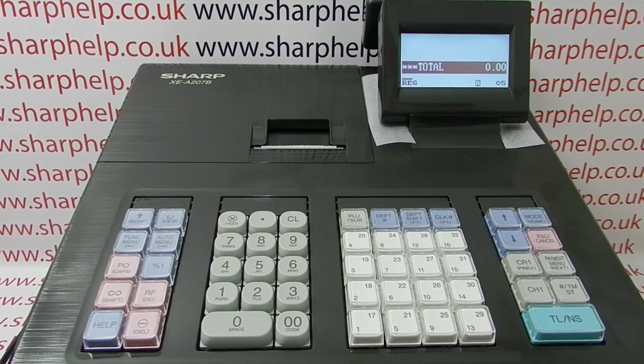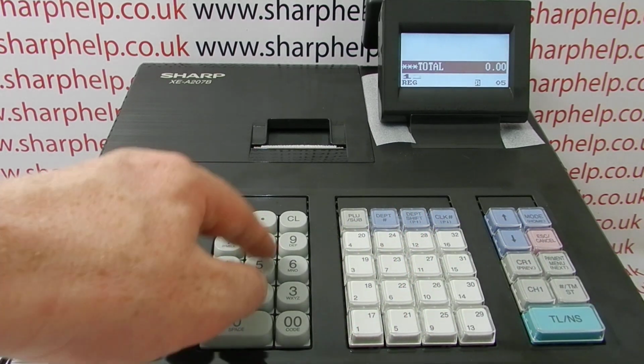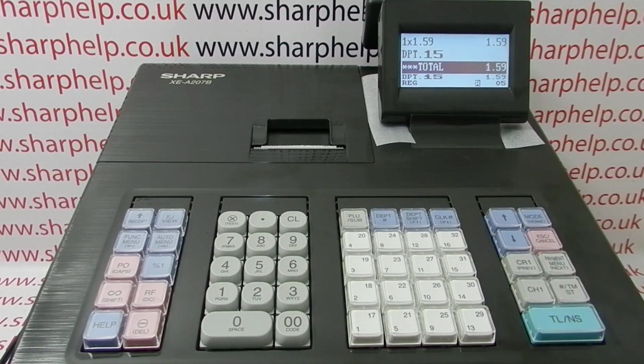This video from Sharp Help, we're taking a look at department programming on the XE-A207 register. Departments are crucial on this machine because they're the main way of selling a product. Your 16 buttons here are all departments. As standard, if you type in a price and hit a department button, it is sold at £1.59 through department 15.